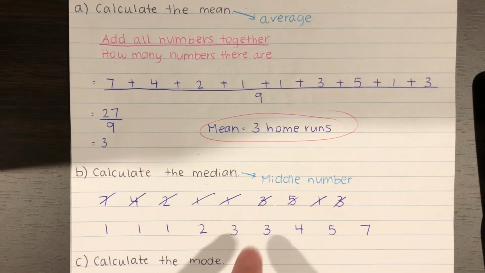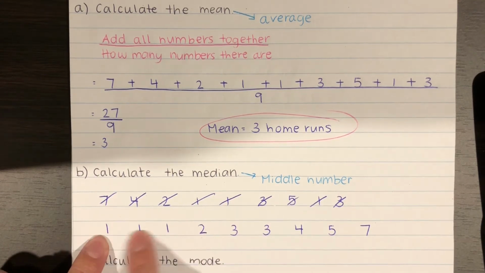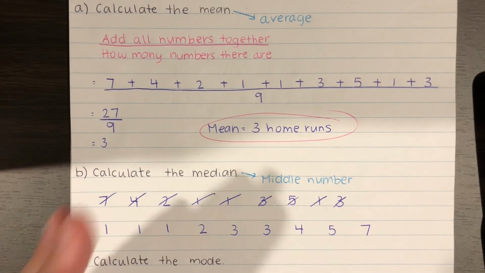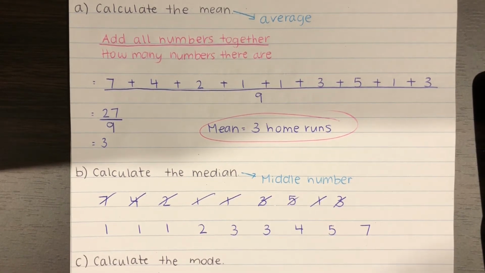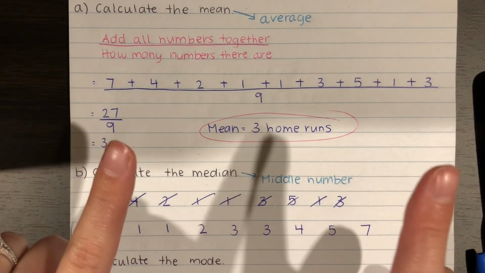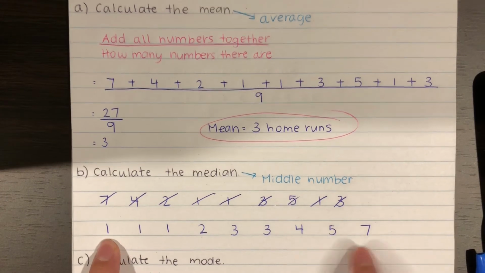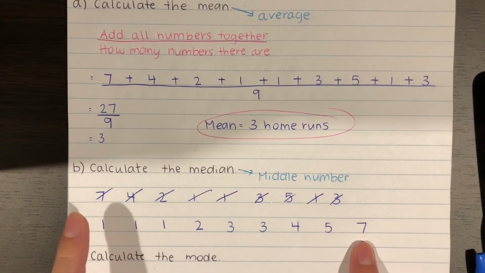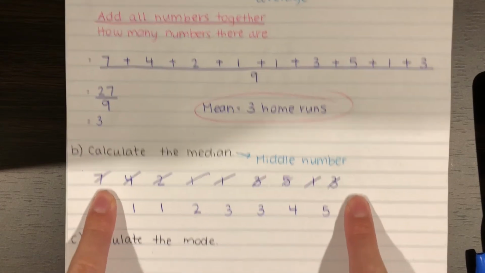Now I need to find out which number is right in the very middle. And again, if you look at this line of numbers here and you know straight away where the middle is, then that's fine. You can go ahead and circle it. But if you need some help trying to figure out where the middle number is, we can use our fingers. So start with your fingers on the very first number and the very end number. And I want you to cover them like this.